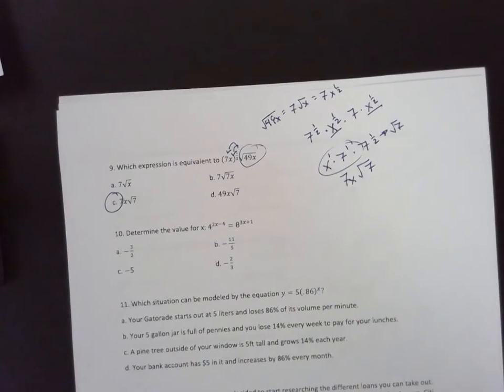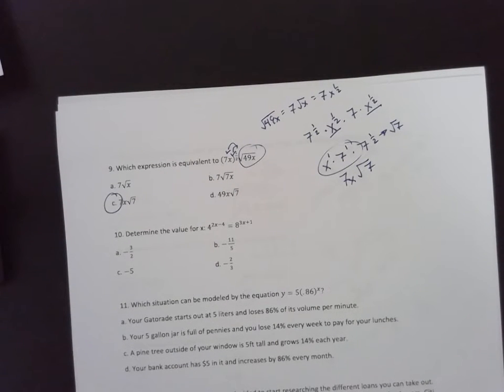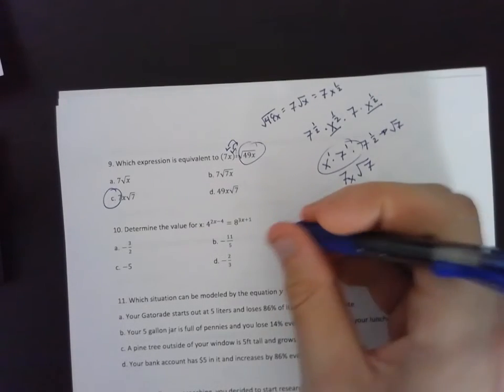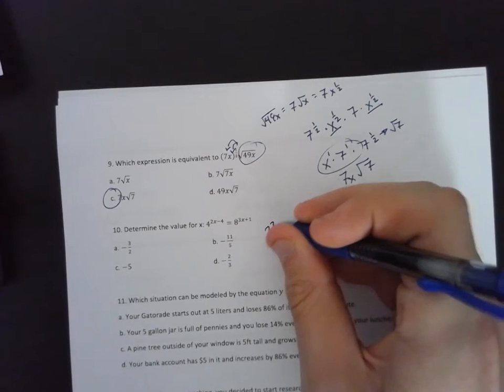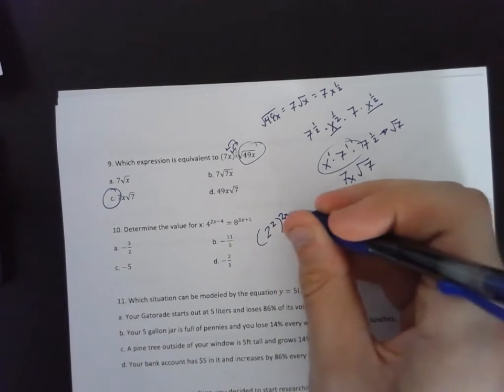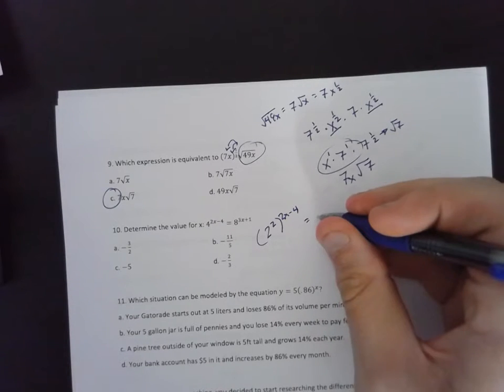Last one. Determine the value for x if I have 4 to the 2x minus 4 power equals 8 to the 3x plus 1. Now, when you guys are solving equations like this, it's important to understand that I need a common base. If I don't have a common base, I can't compare the two. 4 and 8 can be rewritten with a base of 2. Because remember, 4 is just 2 squared. And 8 is just 2 cubed.